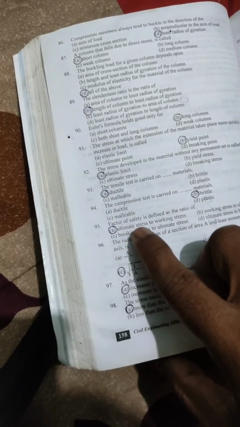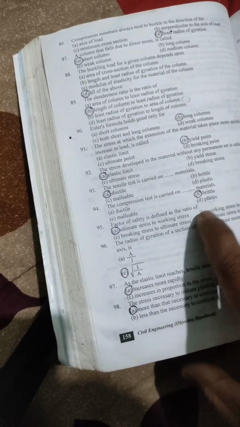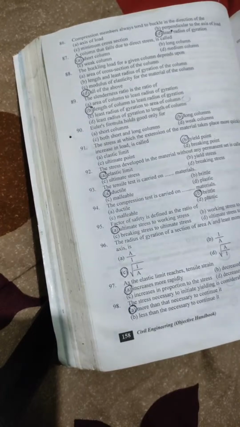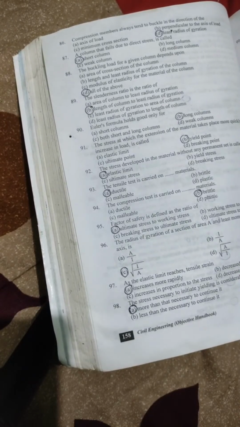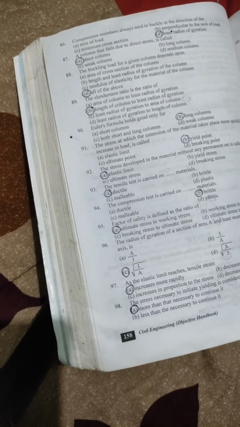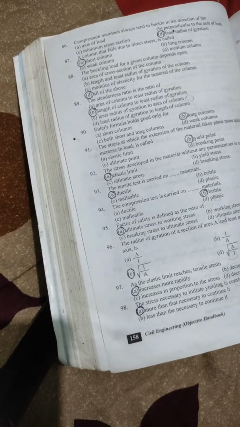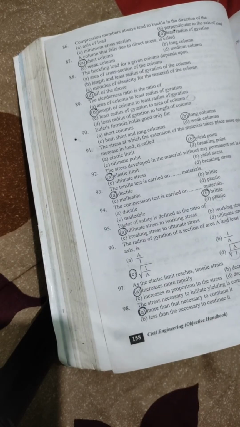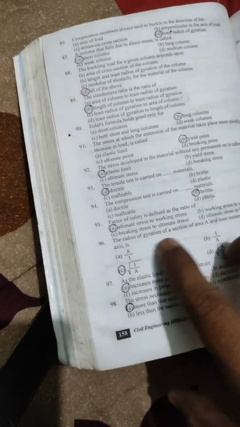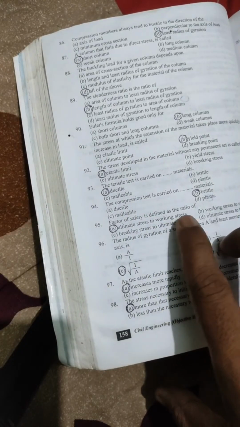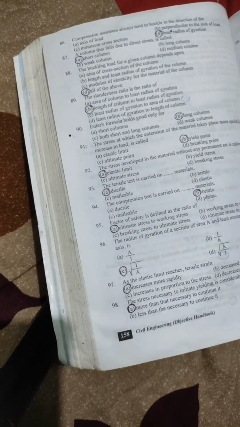Factor of safety is defined as the ratio of ultimate stress to working stress. Factor of safety is defined as the ratio of ultimate stress to working stress.